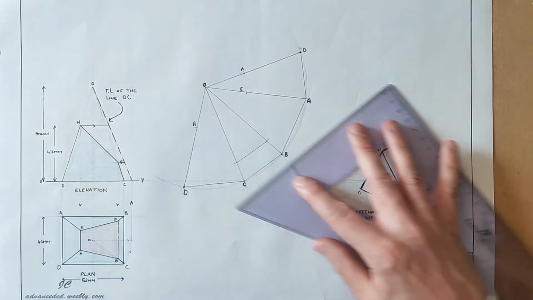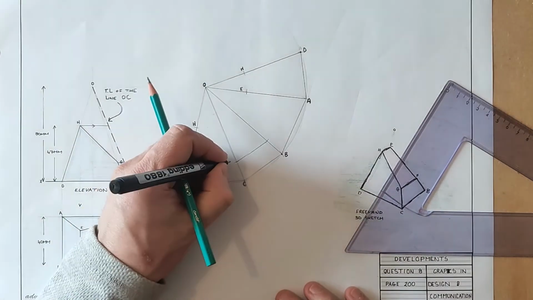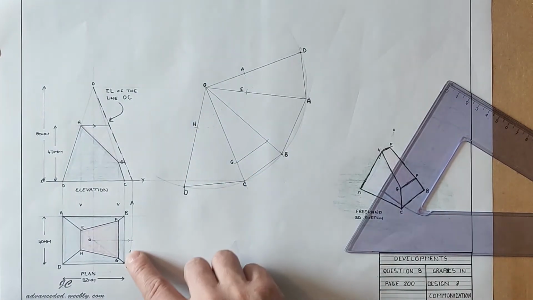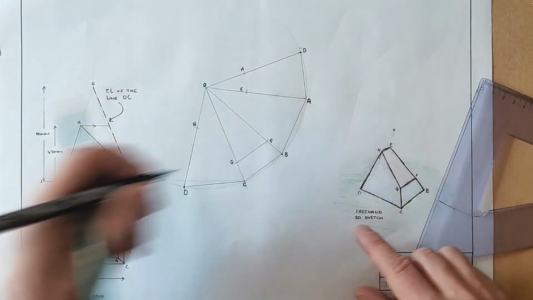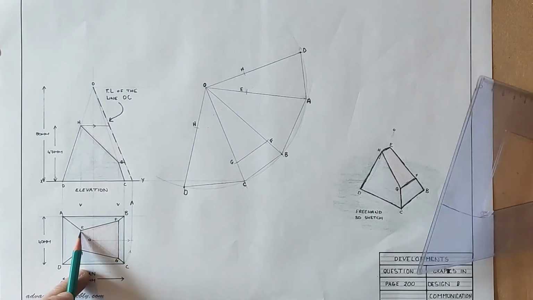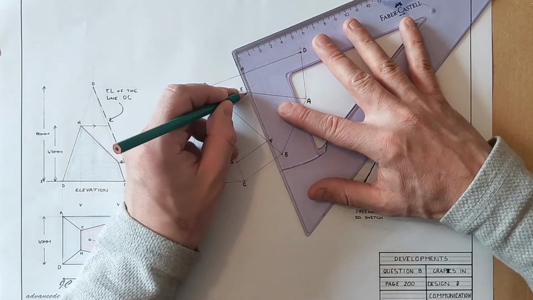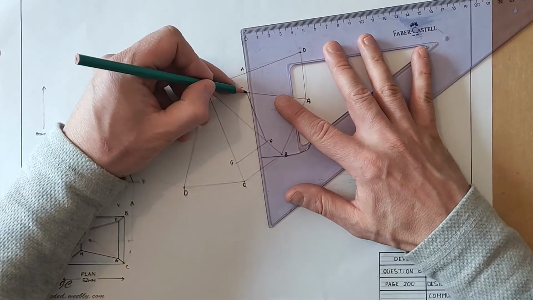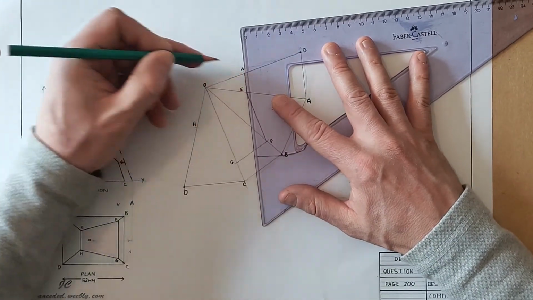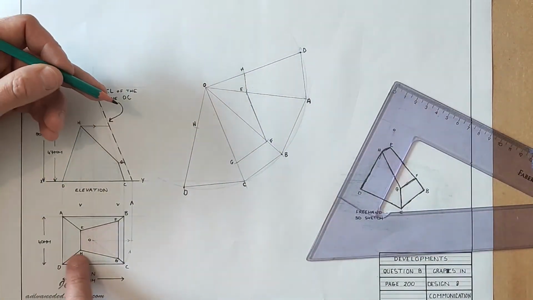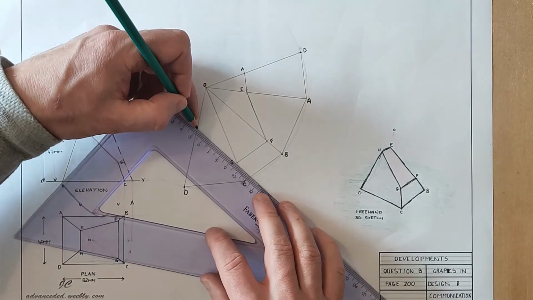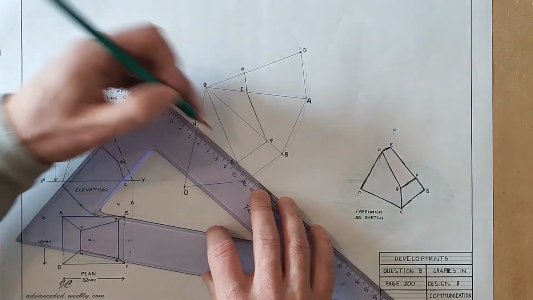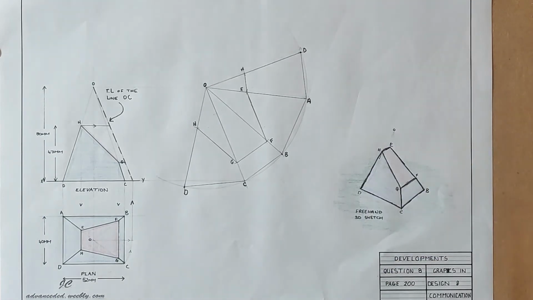So if I join those two, G and point F. F then on the cut surface joins back to E. If I join F back to E, E comes across to H. Now H is over this side as well, and H then comes back to G. And that there gives me the actual cut surface of the truncated pyramid. That gives you the development of the actual pyramid itself.